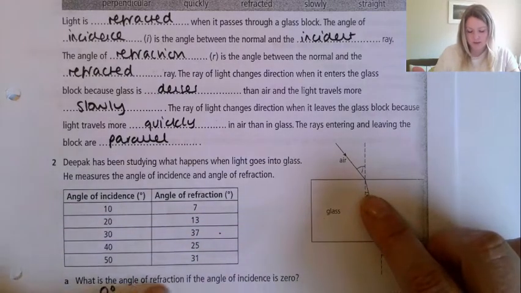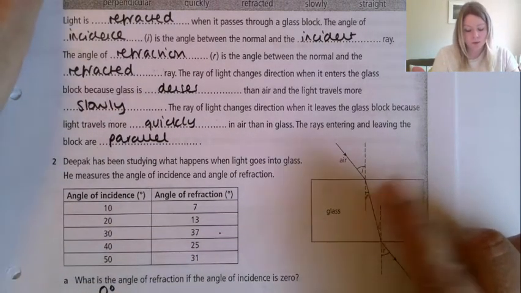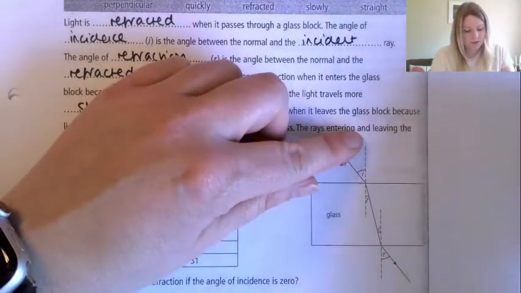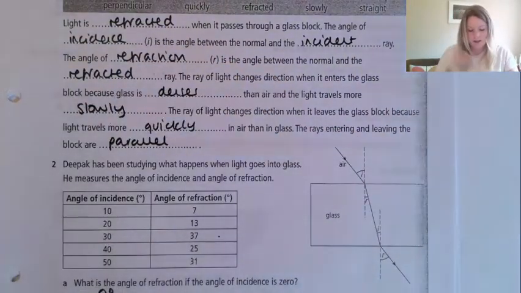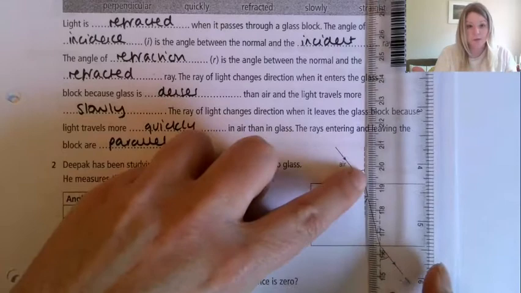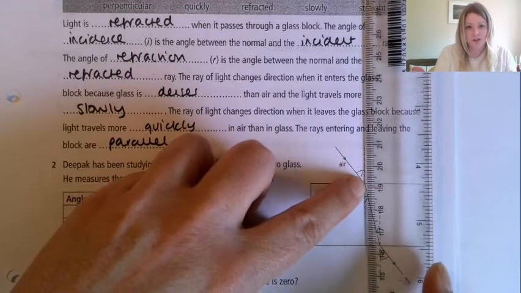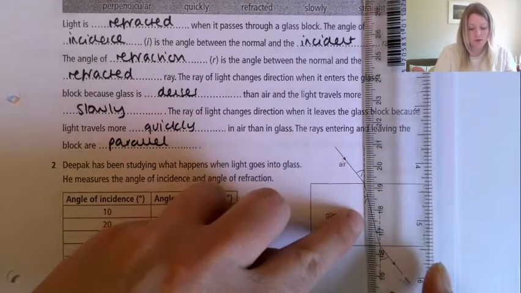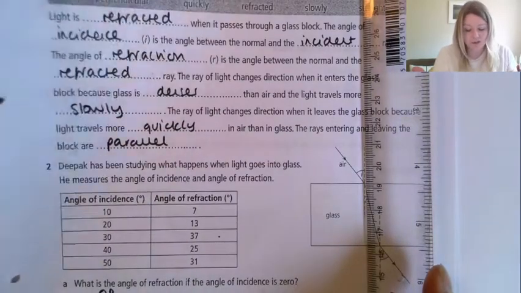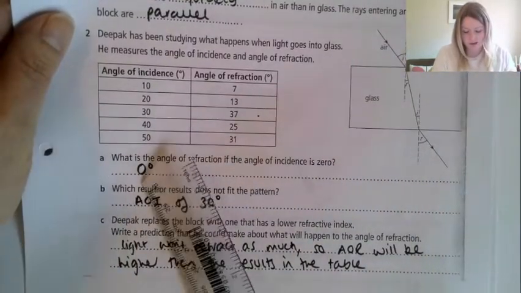So what's the angle of refraction if the angle of incidence is 0? Well, an angle of incidence of 0 means that the light is travelling in along the normal, and we know that light doesn't change direction if that happens, so it's just going to continue along the normal, which means that the angle of refraction is also 0, so that's a 0 there.